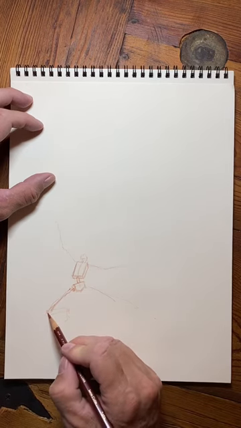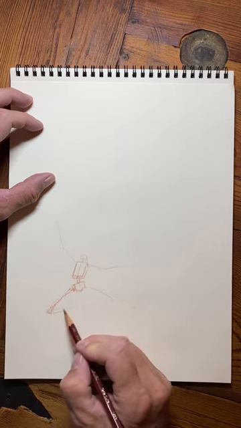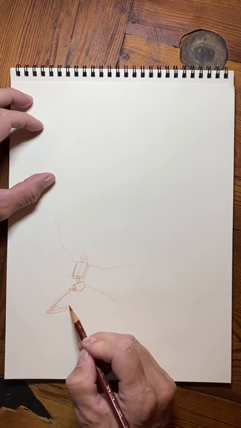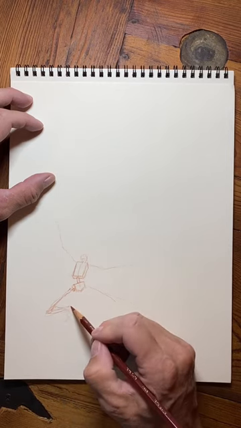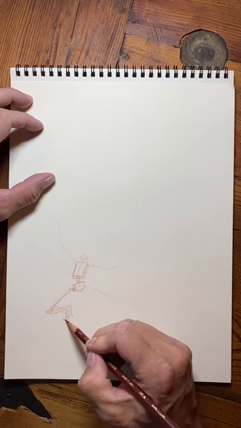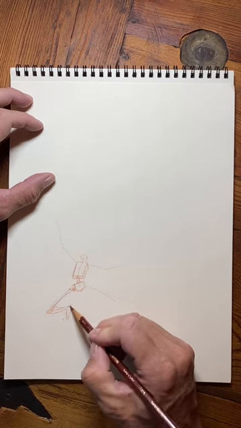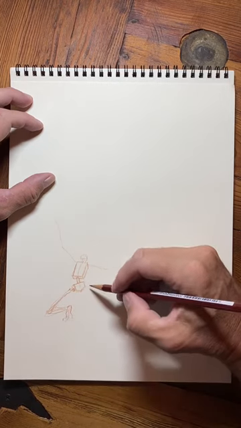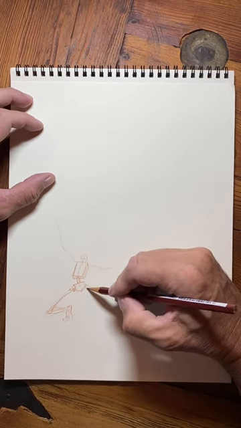Then we will add in here the tibia and the fibula, an indication of the foot, and have it kind of pushing off. And then let's add the other leg in here.